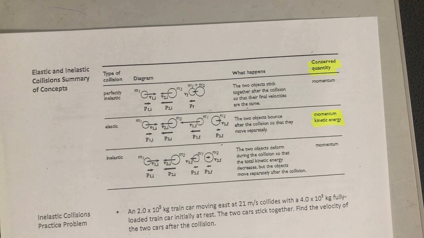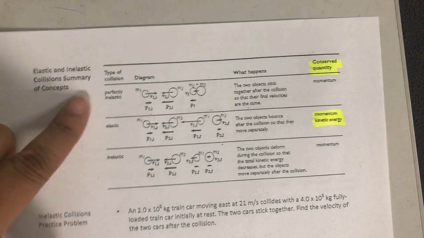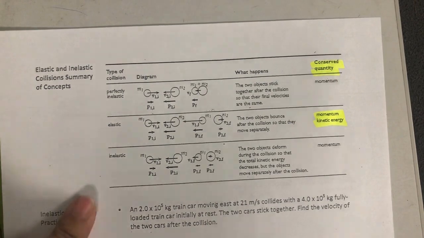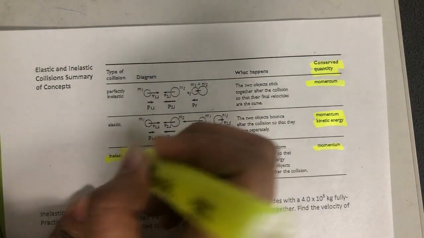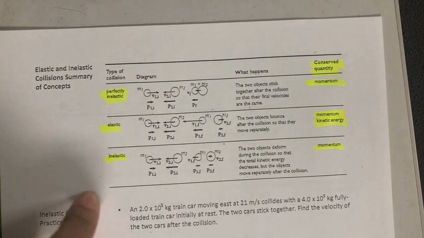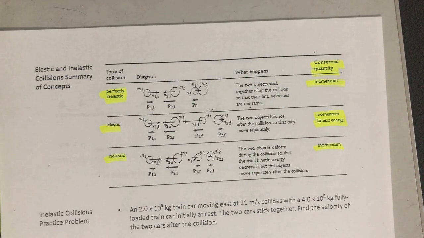On the other hand, if you have an inelastic collision, it doesn't matter if it's perfectly inelastic or inelastic, the only thing that is going to be conserved is momentum. So again, in an inelastic collision, what is conserved? Momentum only.